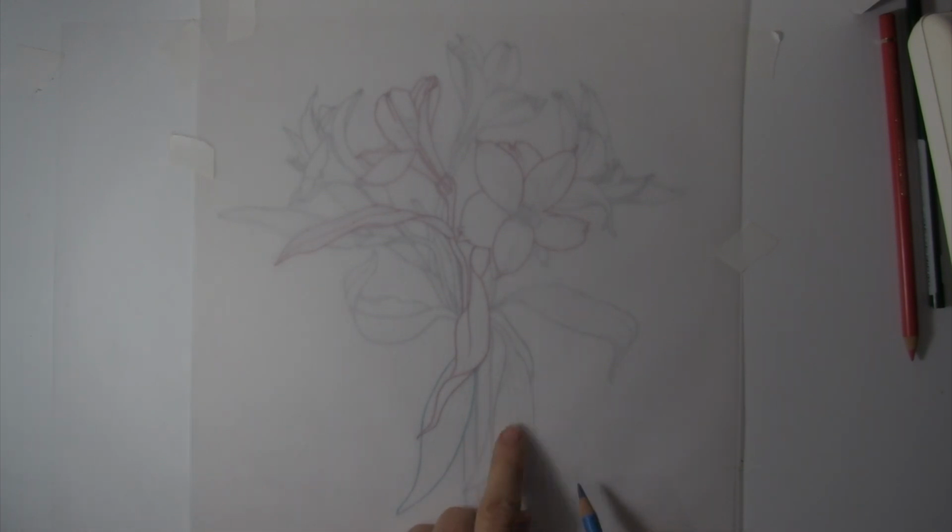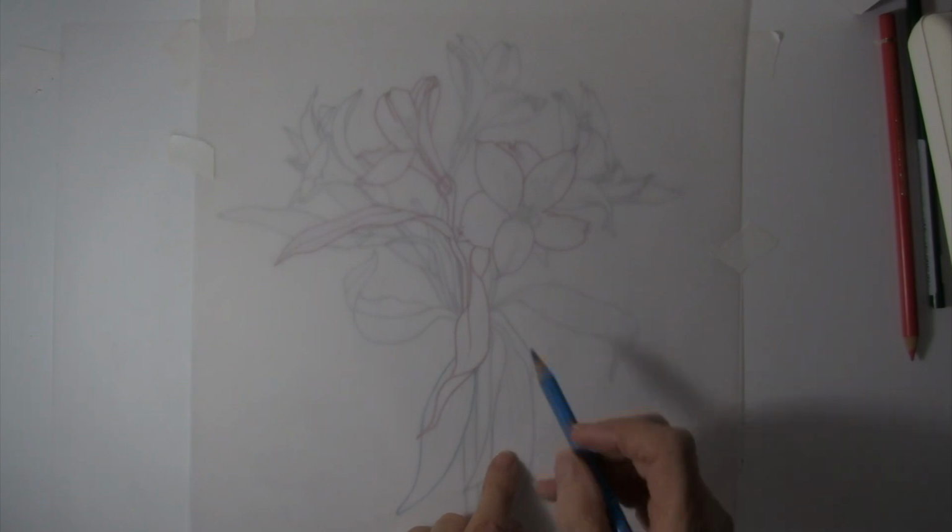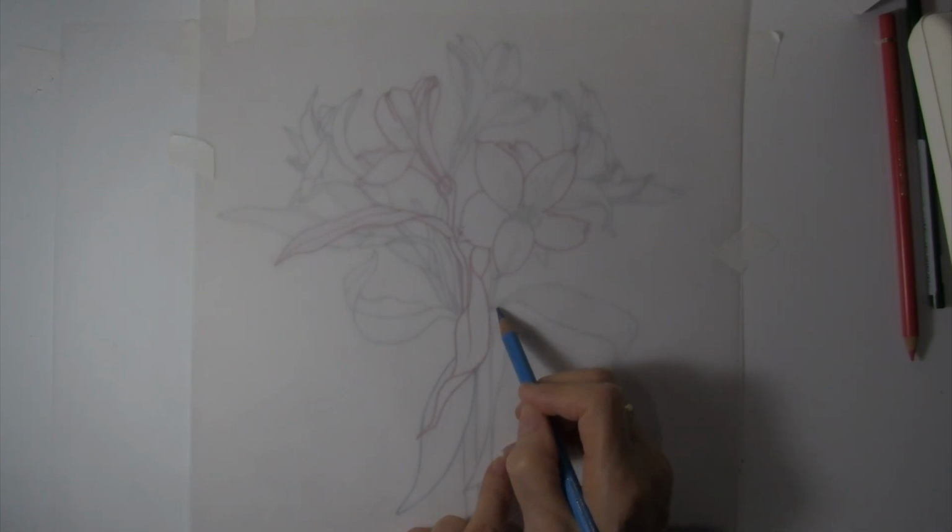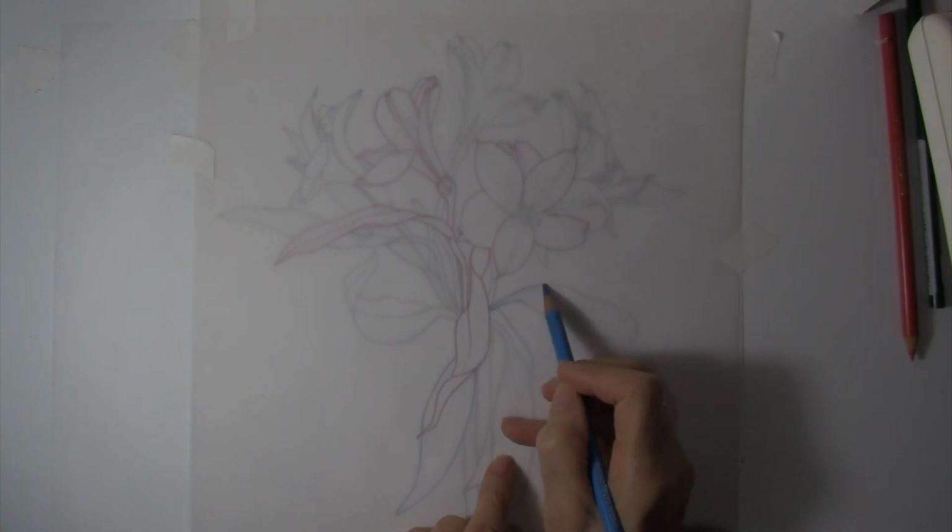And actually, I think I'm going to make this leaf red and put it on the top layer. So I will go back and make that change.